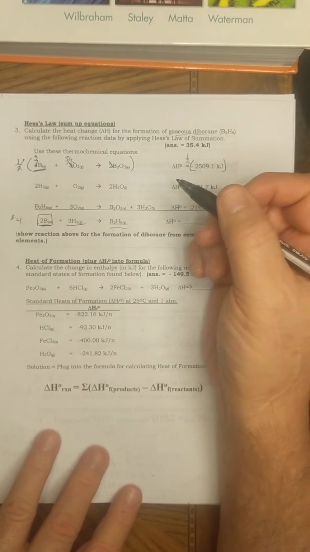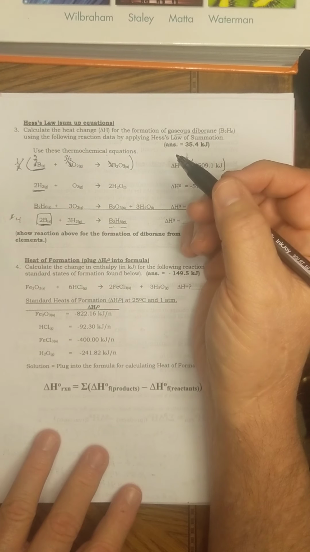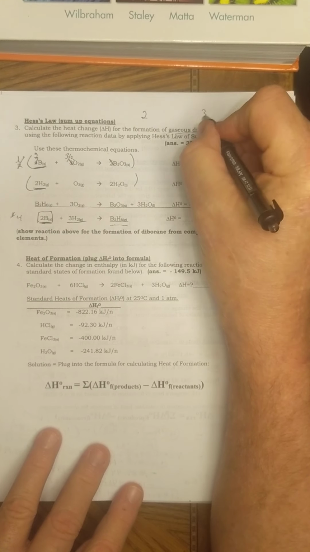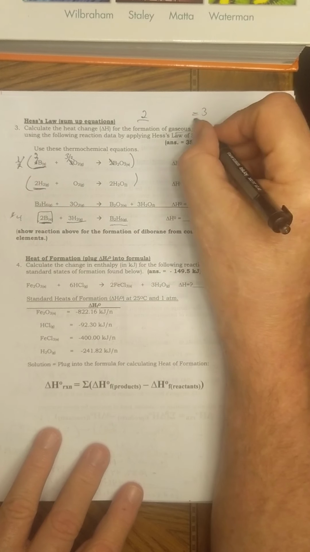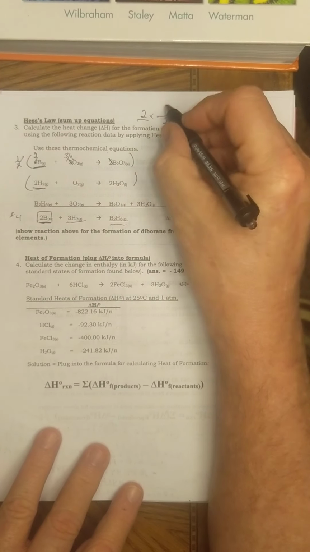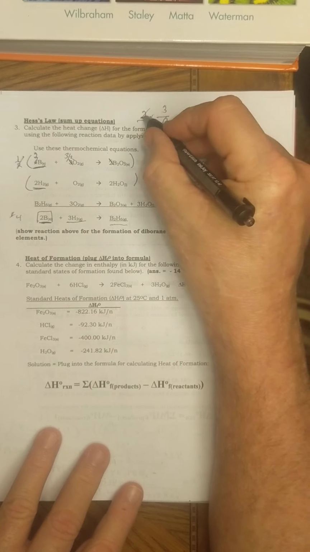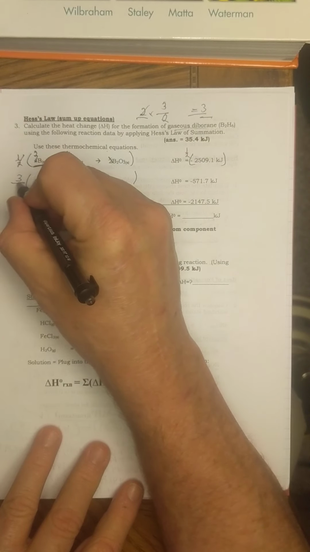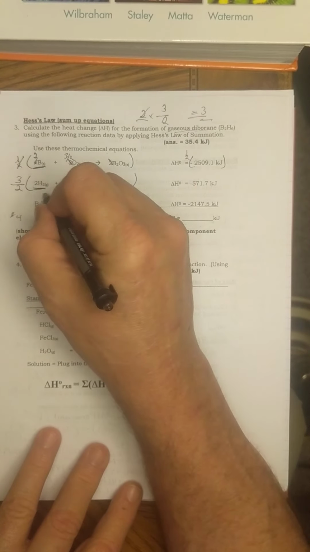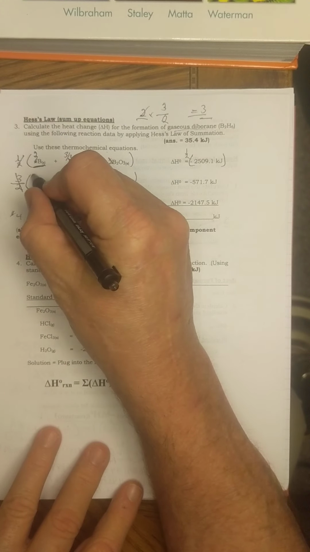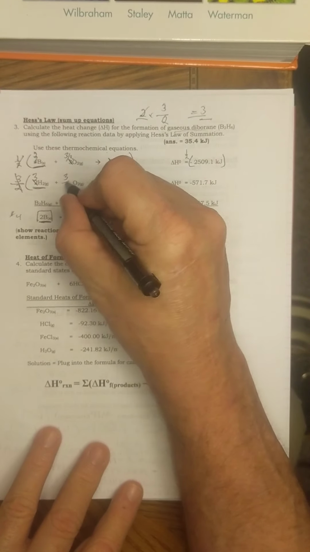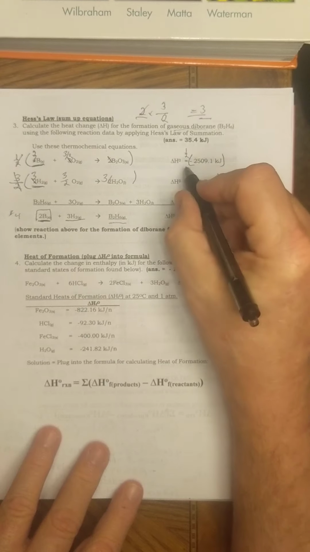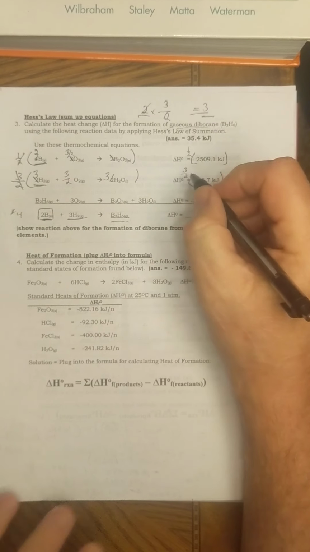3 hydrogens. Here's the only place I find hydrogen in number 2. Well, how do I turn a 2 into a 3? If I looked at it like a dimensional analysis problem, I'd say, well, divide by 2 and multiply by 3. 2 times 3/2 equals 3. So I'm going to multiply this equation by 3/2. Okay, distribute the 3/2. 3/2 times 2 gives me 3. I get 3/2 oxygen, and then I just get 3 waters. And again, I take my delta H and multiply it by 3/2.